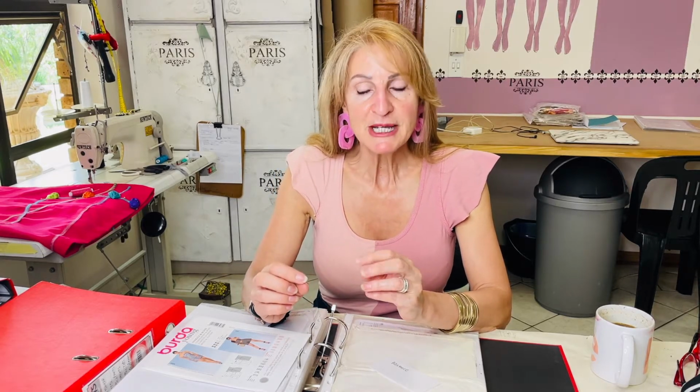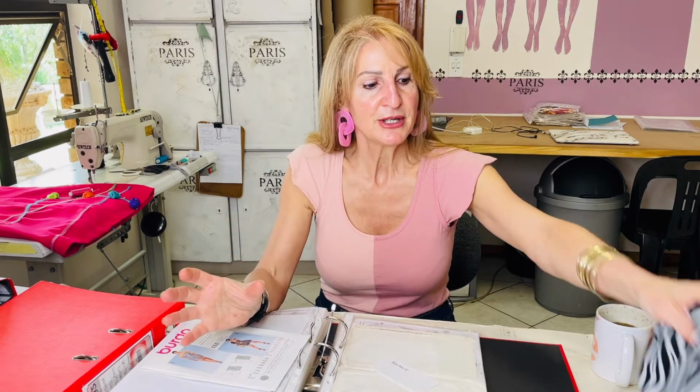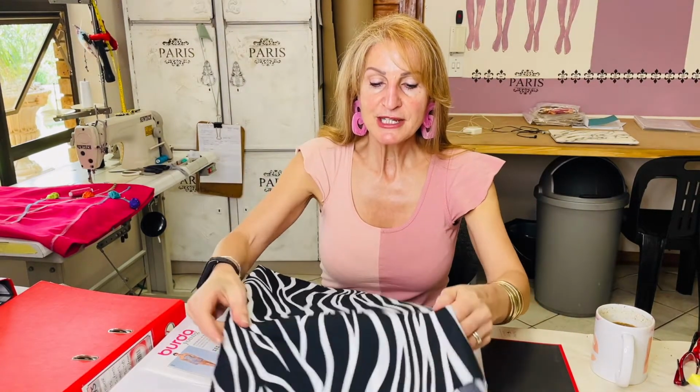Let's talk about different types of material, because when you are still new and you're not 100% certain of fabrics, you might be very attracted to, let's give you an example, this looks like a zebra print, okay? So this zebra print is stunning, but it's very deceiving, because in this print, there are stripes.